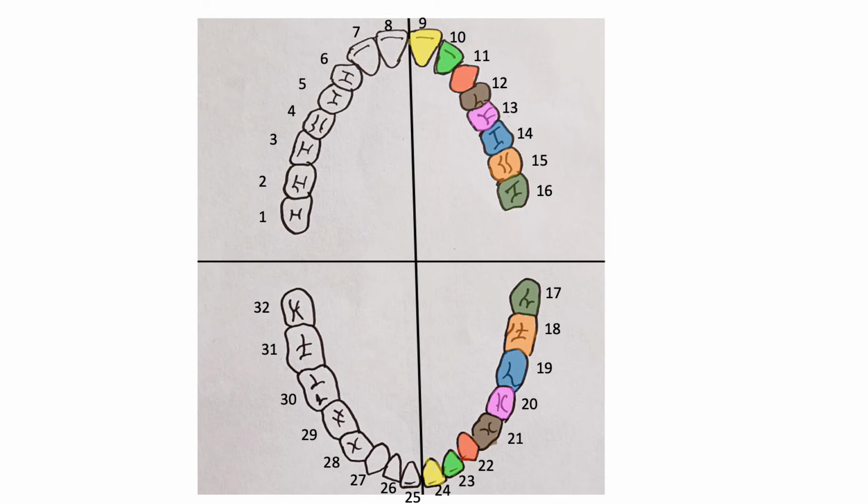So we have explained the universal notation system of the primary dentition as well as the permanent dentition, and also it is one of the accepted notation systems by the ADA. So that is about the universal notation system.